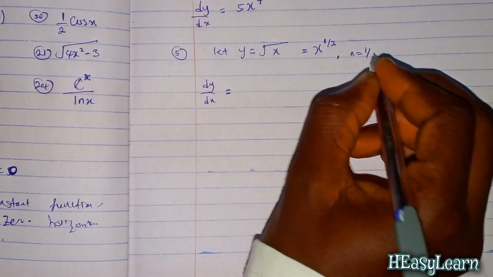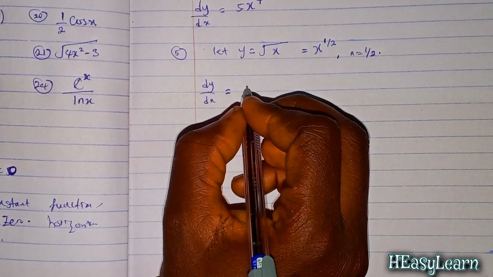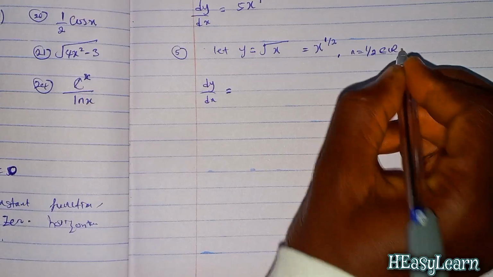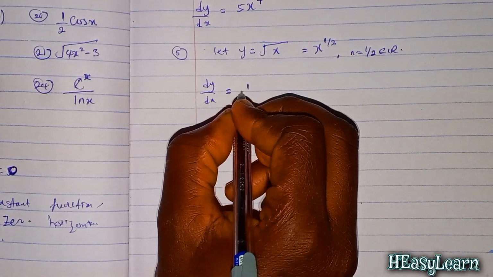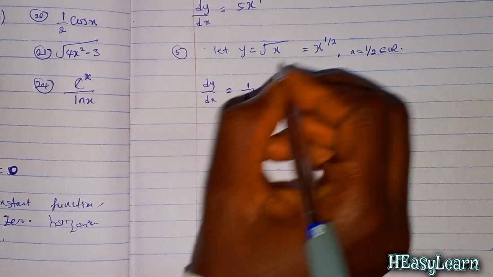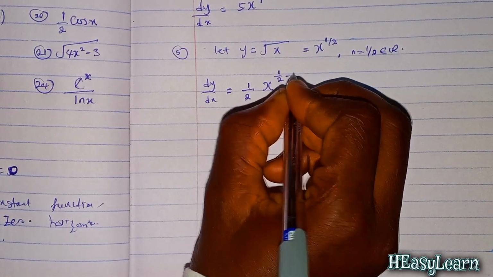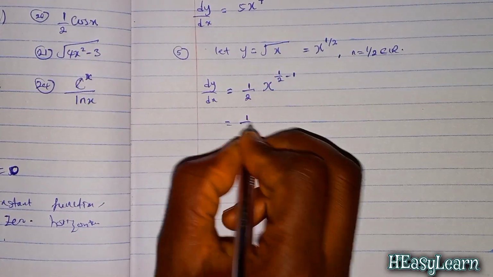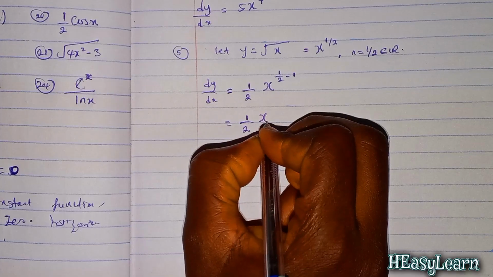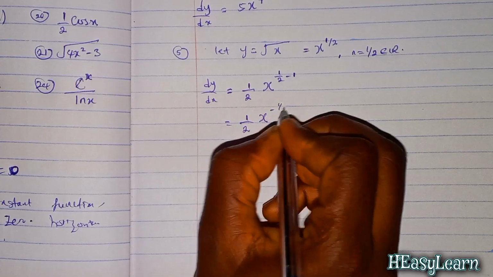In this case, n is equal to 1 over 2, which is a real number. Apply the power rule, multiply the function with the power, reduce the power by 1. So dy/dx of this function is 1 over 2 x to the power of minus 1 over 2.